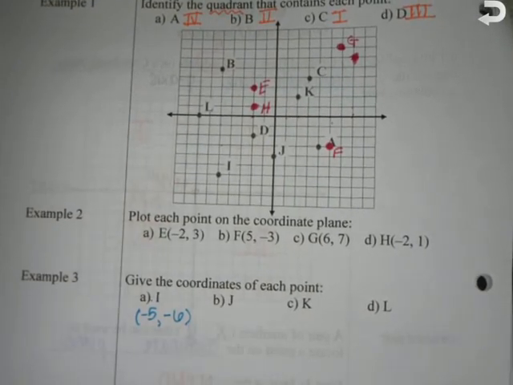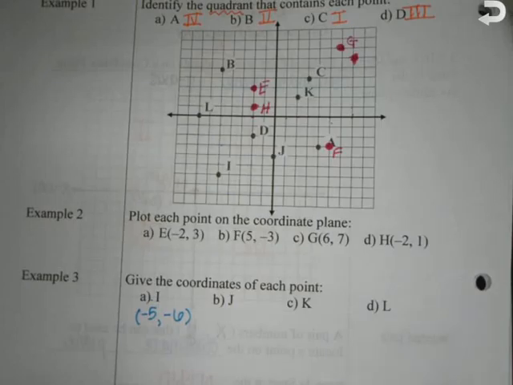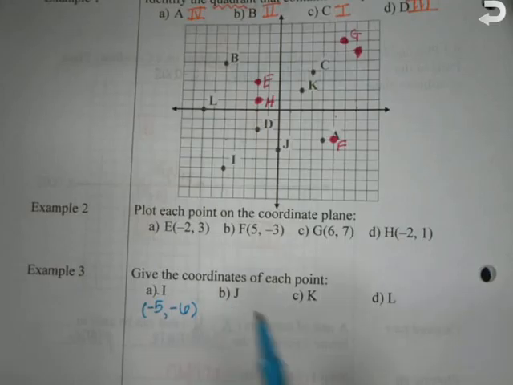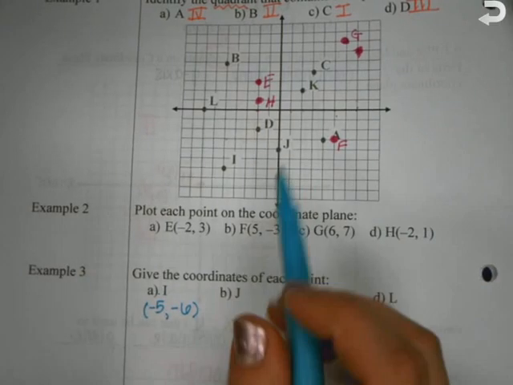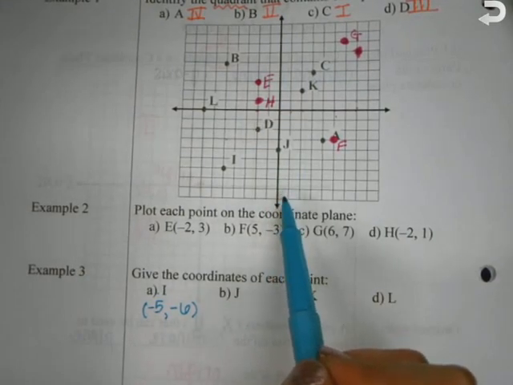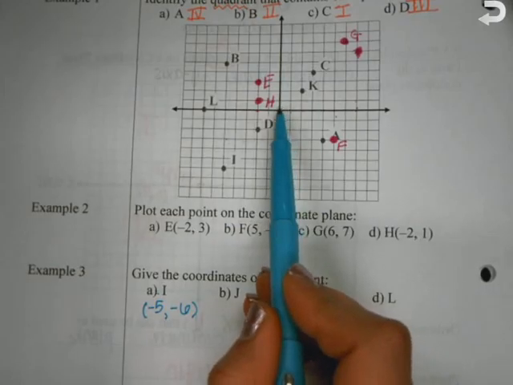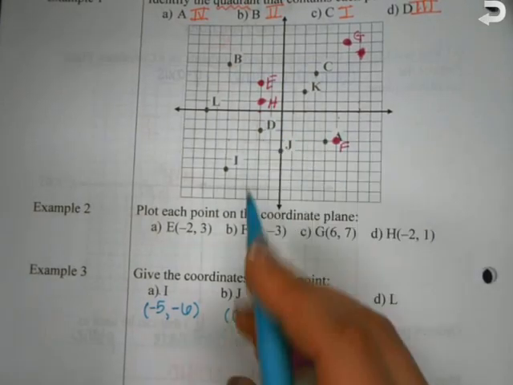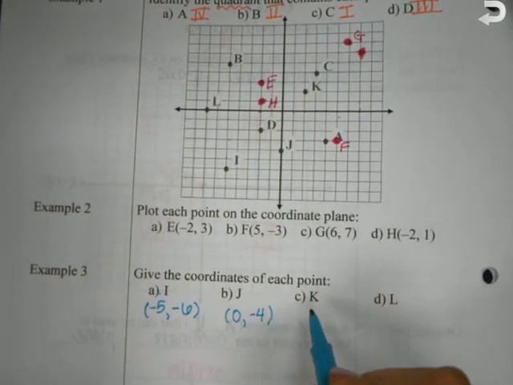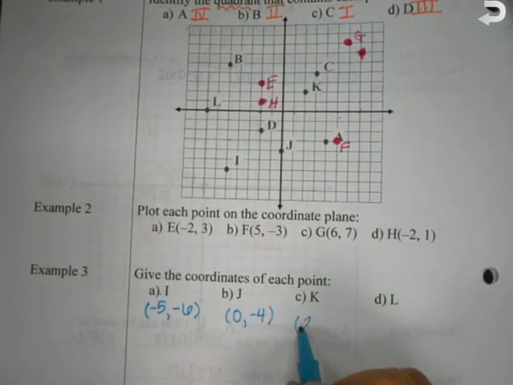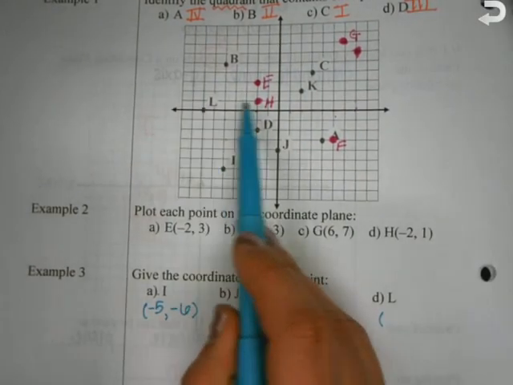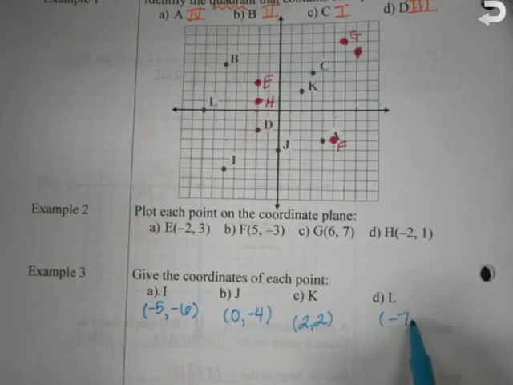Alright, so what is it of point J? Point J is on which axis, X or Y? Point J is on Y. So to get there, do I move left or right at all? No, so my X coordinate is 0. And my Y coordinate is -4. Very good. How about K? 2, 2. And L is right over here. I have to go left. How many? Negative 7. And do I go up and down at all? No.